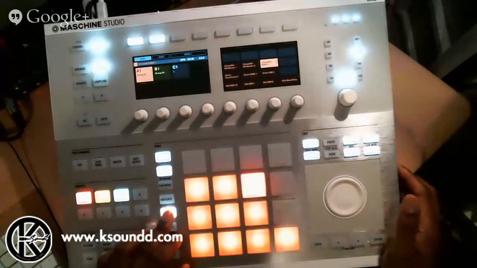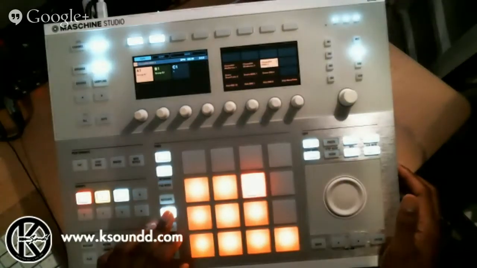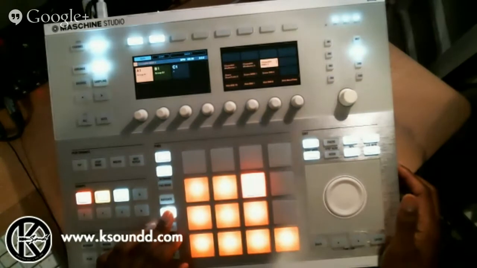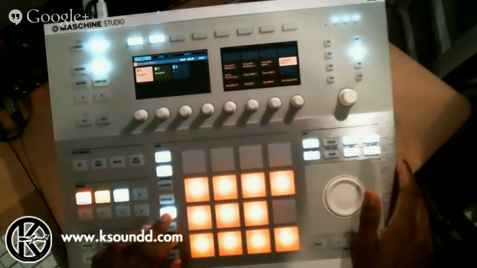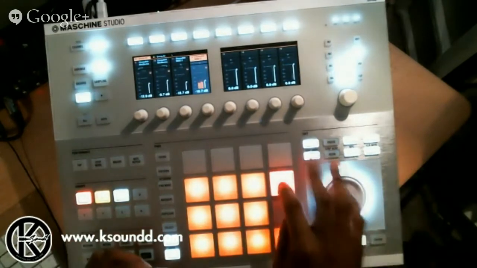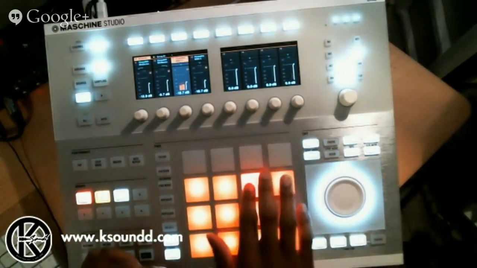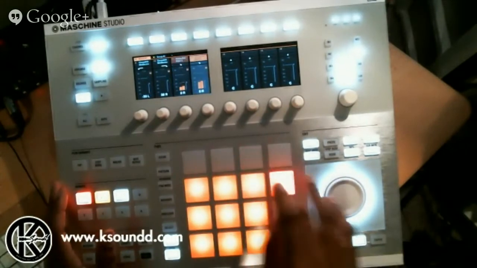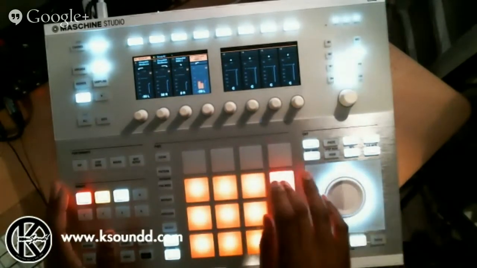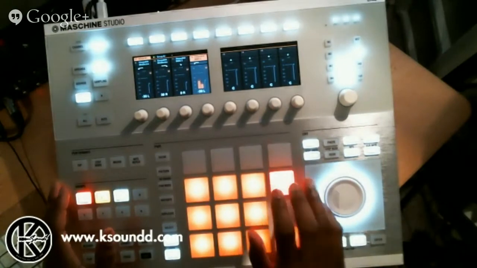I don't know if you can see that. Okay, and select this pad. What I did was, now I have this slightly panned, and this one I'm gonna just pan over here.